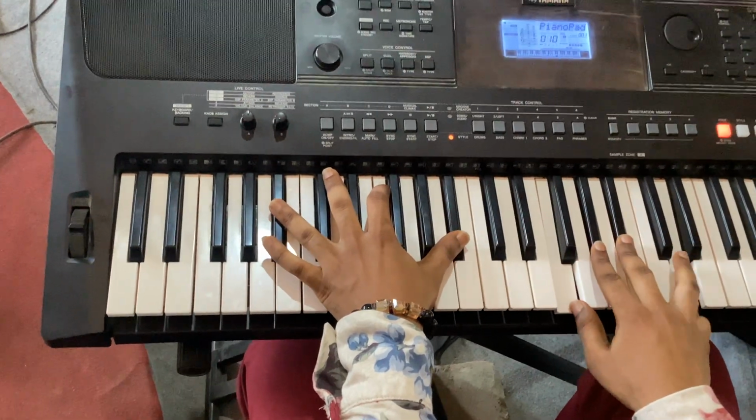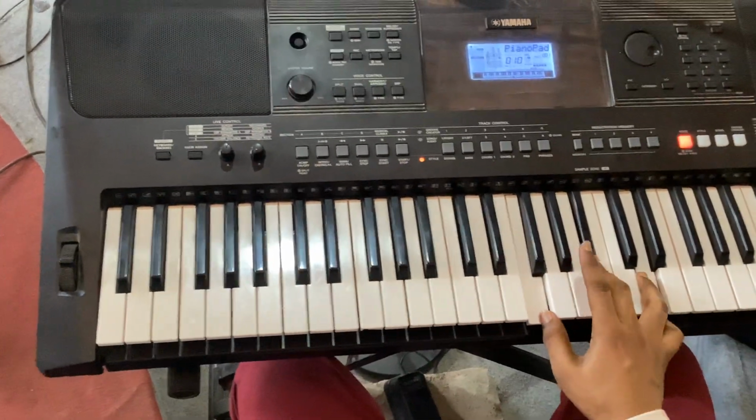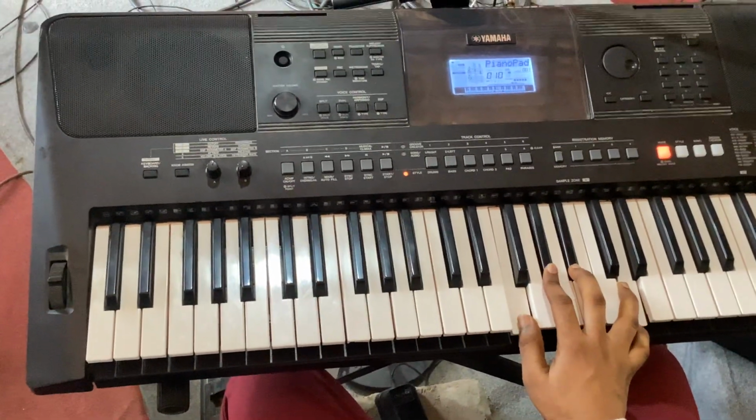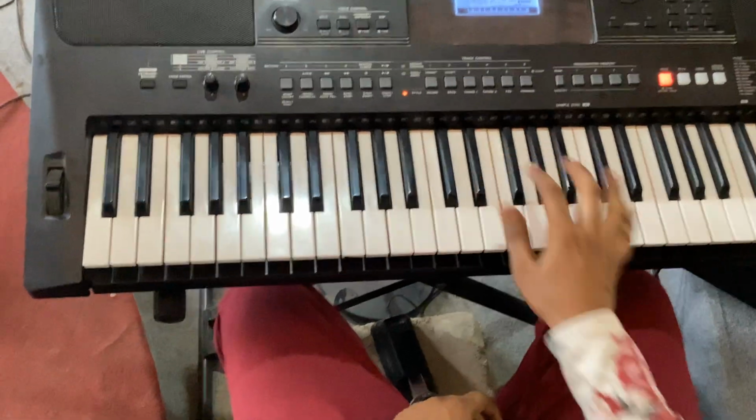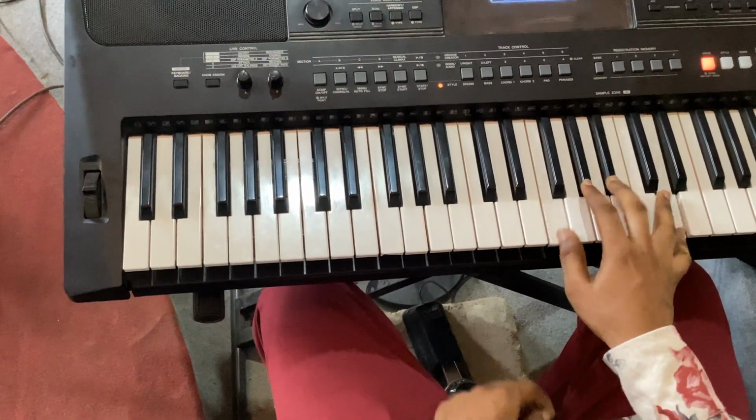Or. So this is another 4 chord that sometimes I play. Instead of playing just this normal one, I add a 7. Okay. What is this? Yeah, the 7. So I add this one, the 7 to it. You see?